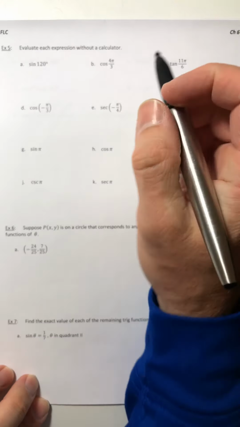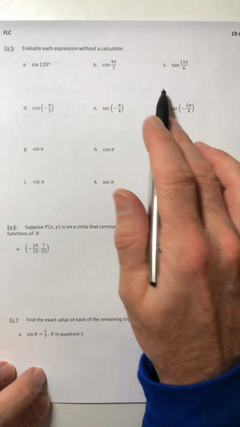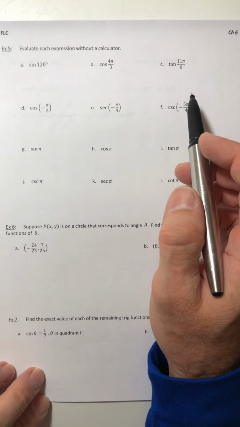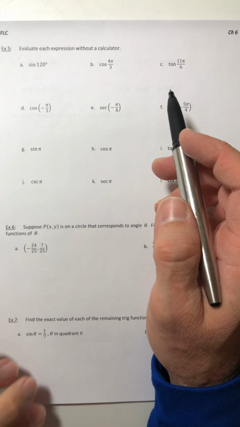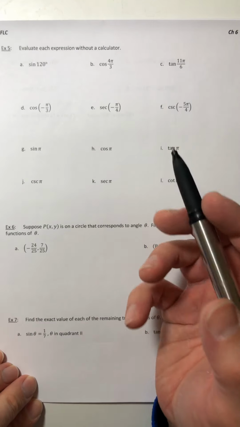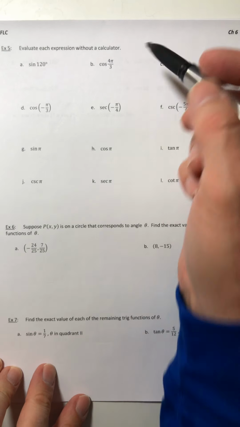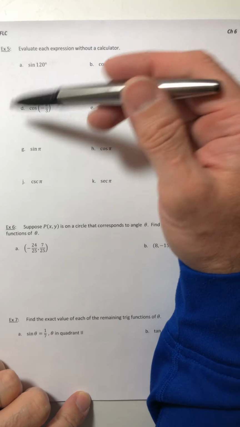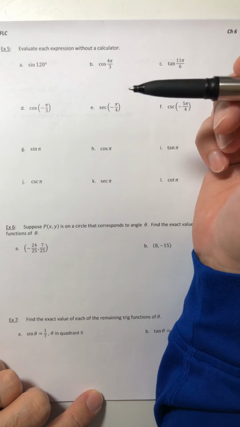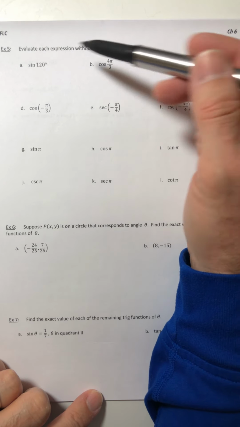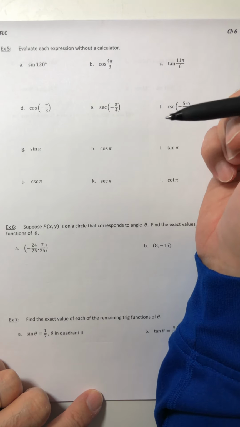All right, campers, let's go ahead and evaluate these expressions without a calculator. You can use any method you want. We're not going to do all of them in the video because this is something you guys are all supposed to be pretty up to speed on. So the ones that we don't do in the video, you can do on your own and check the key in the notes.